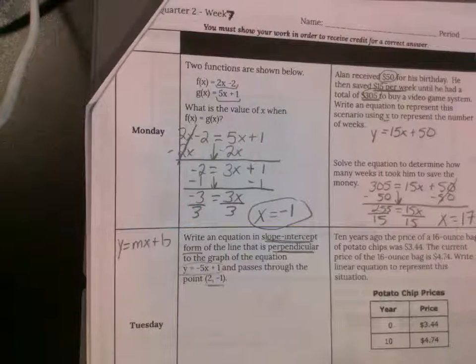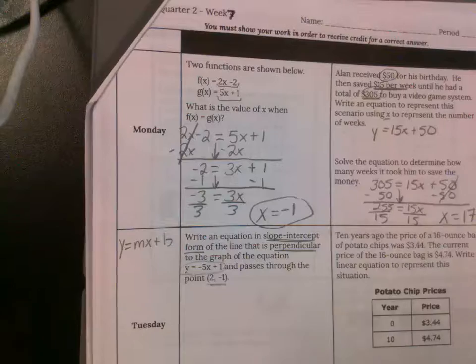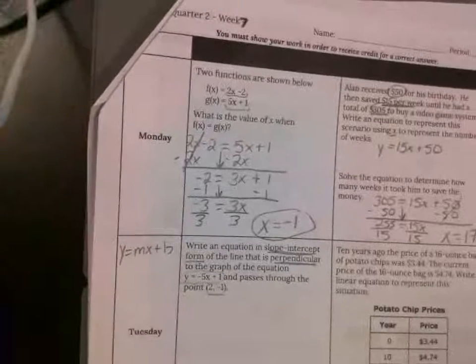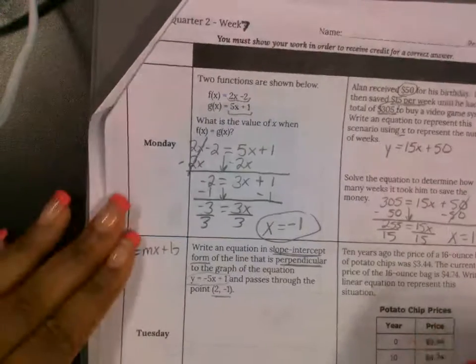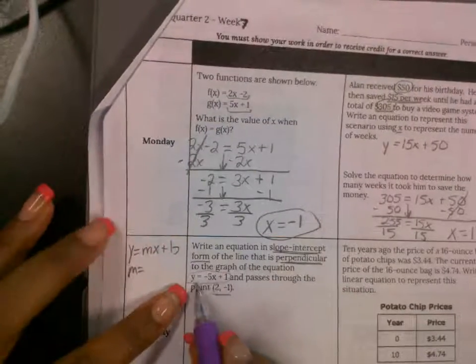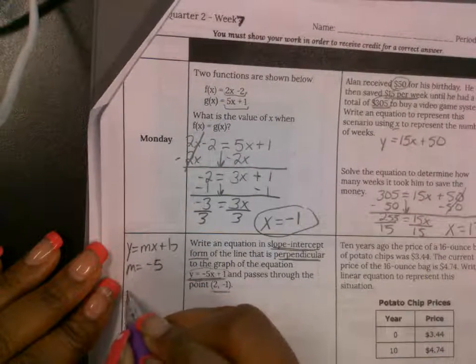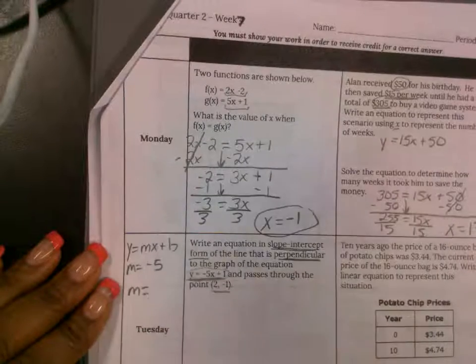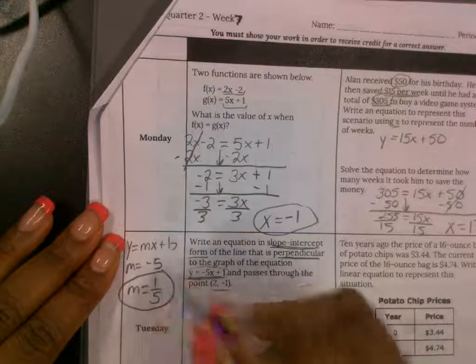Okay. All right. So if it's perpendicular, what does that mean about the slopes? Perpendicular means that the lines cross to form four right angles. But what's the difference in the slopes? Yes. Opposite reciprocal. So what's the slope of this line here? -5. So then what's the slope of the other line going to be? 1/5. So this is the slope that we're going to use for the other line.